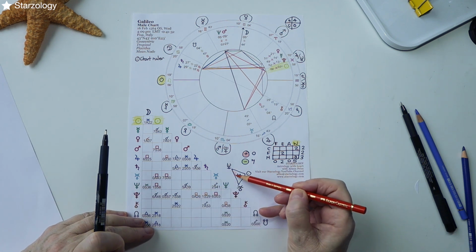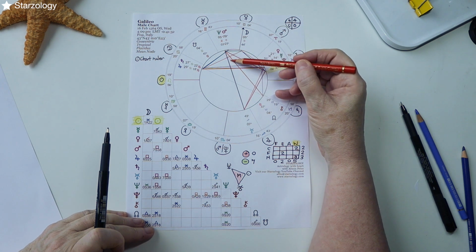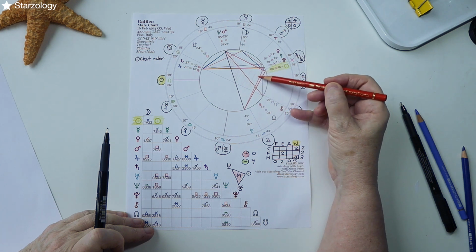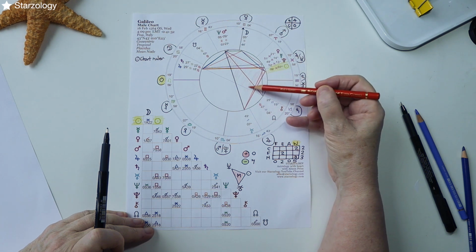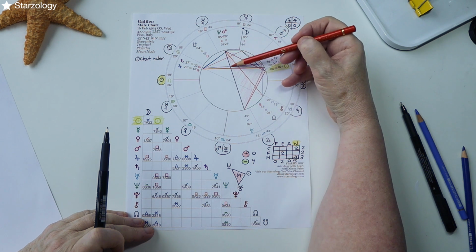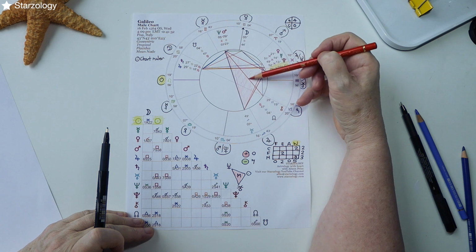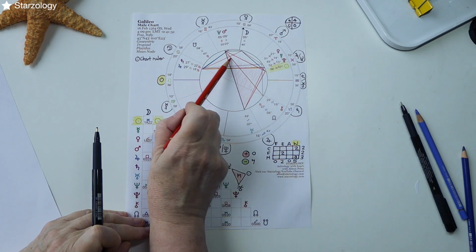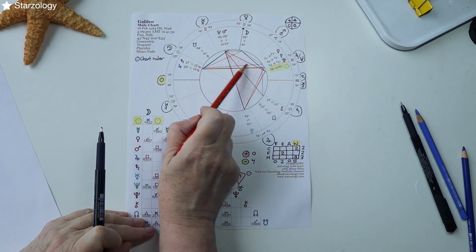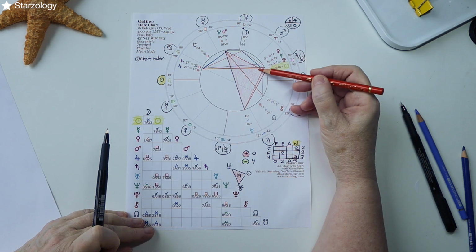So the M in the middle there means that it's a mutable T-square, because all planets are immutable signs, and T-squares get coloured in red. And I just highlight it lightly, sometimes more so, so that when I pick up this chart again in the future, I can immediately see this T-square, this major aspect pattern, and it brings a focus for me when I'm doing interpretations to find out where the main energies are.